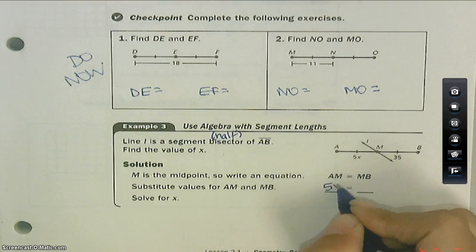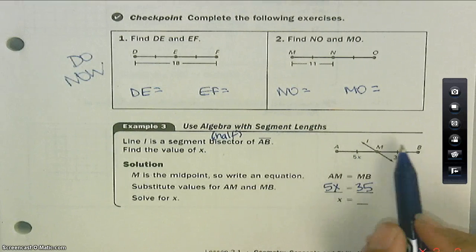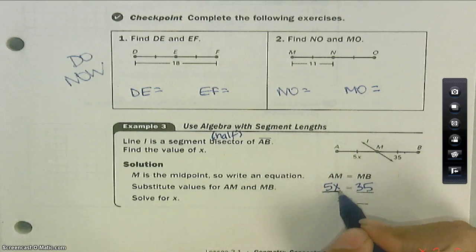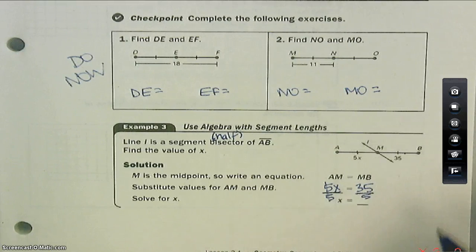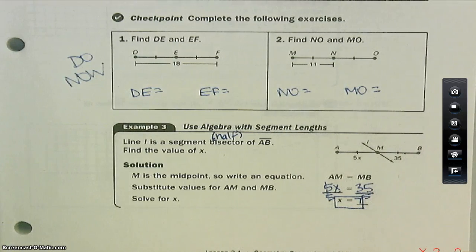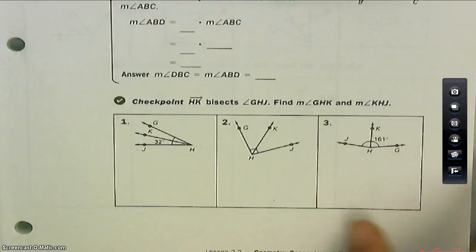So 5x equals 35. This half equals this half. So I need to solve for x. To solve for x, I divide both sides by 5, and I get x equals 7. Let's see if I can box that, make it a little bit more clear. So very same idea, but a little bit of algebra involved. All right.